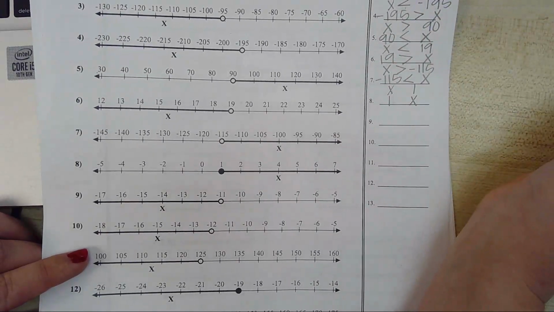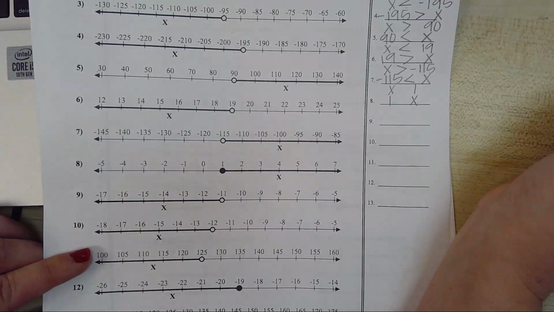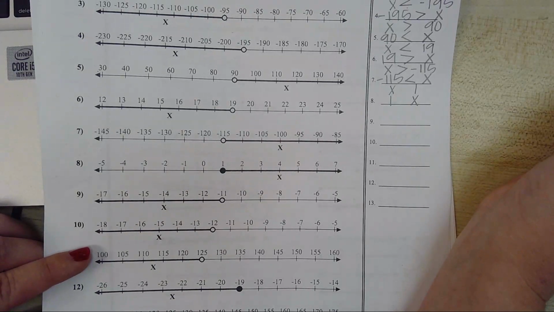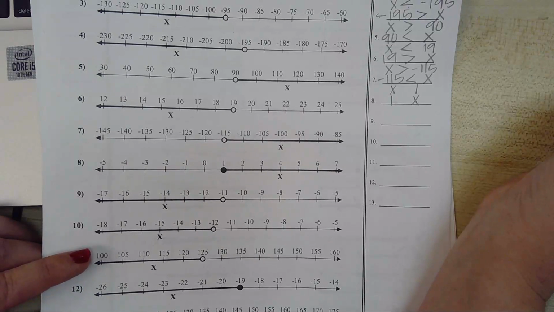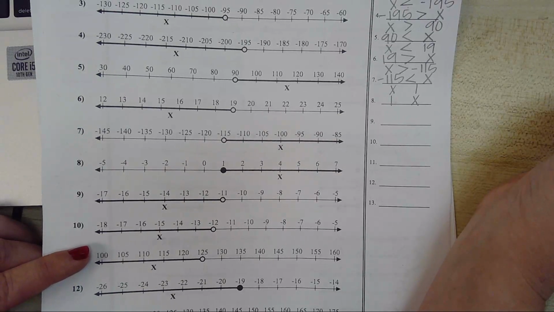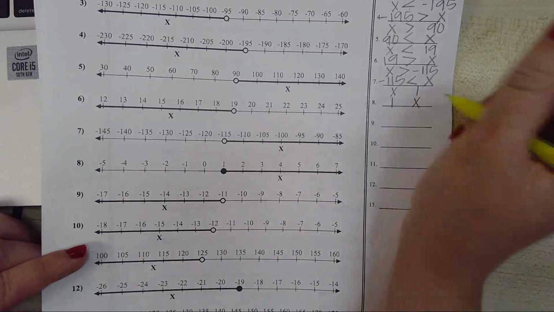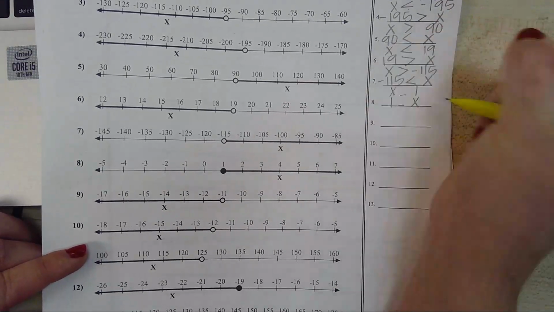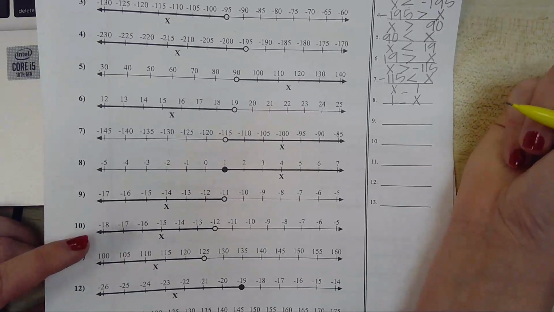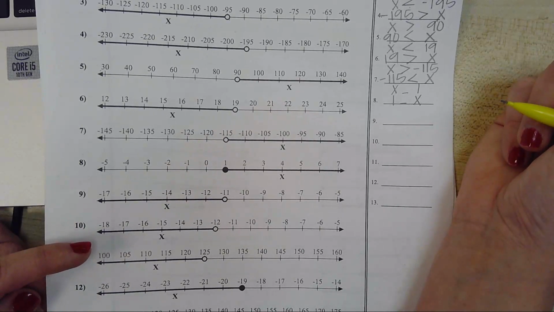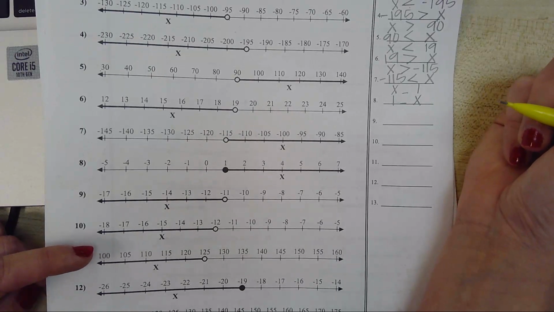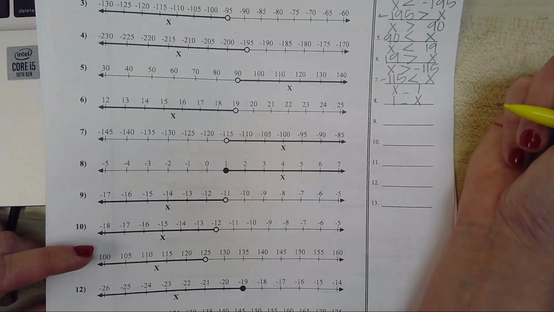What is something I need to pay attention to on 8 and ask myself? Is it an open or closed circle? Okay, and what is it? It's closed. So what is the inequality going to include? Greater than or equal to, or less than or equal to. That's right. So we'll have that line underneath the less than or greater than, and this is the first time that you're seeing less or equal or greater or equal. This is your first time including equal with the inequality.